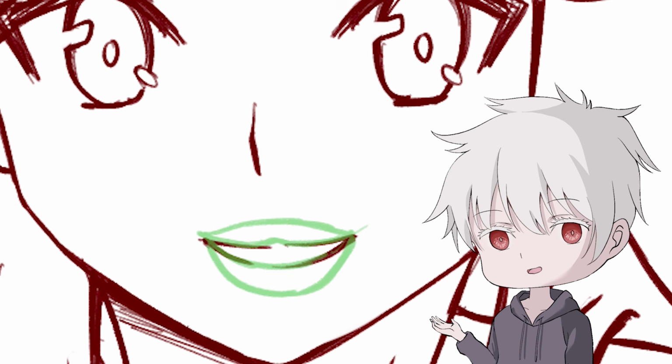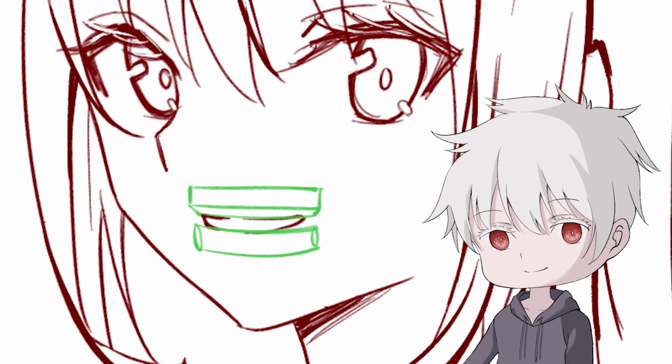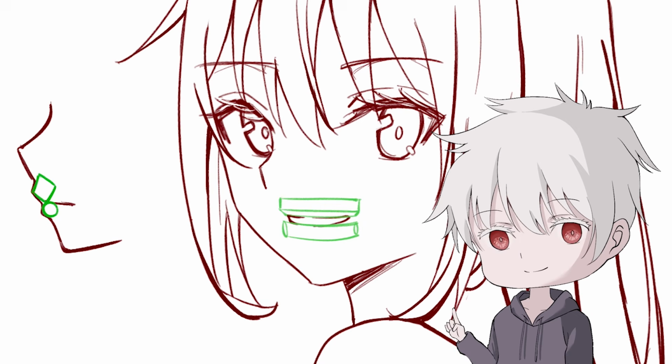When drawing a mouth, the upper lip forms a slightly curved shape like a bow, while the lower lip is generally fuller and rounder. We can draw the upper lip with a rectangular shape because it's usually more angular. As for the lower lip, we can use a cylindrical shape. These basic shapes can help us to visualize the lips in 3D better. This is how the side view of the mouth looks like.